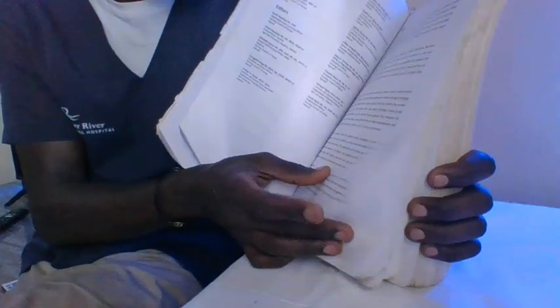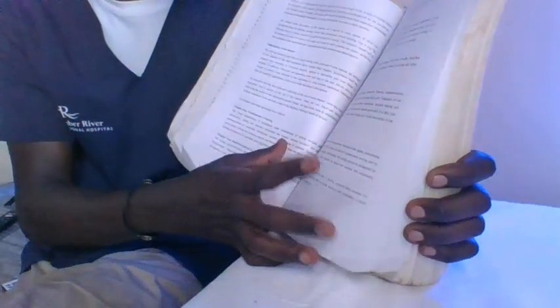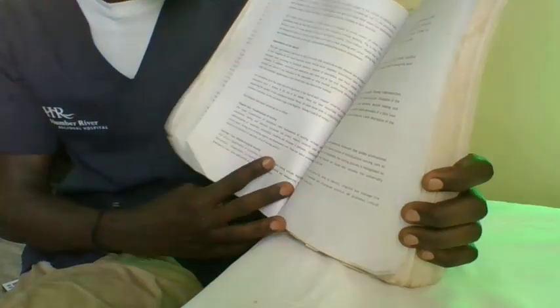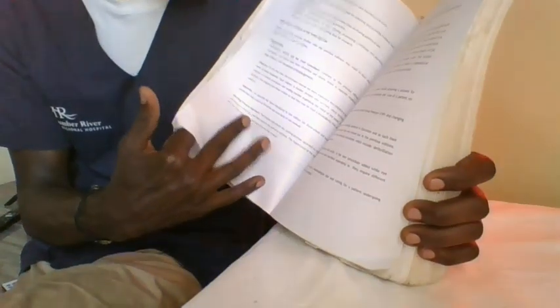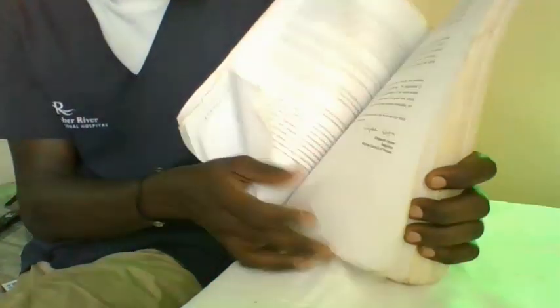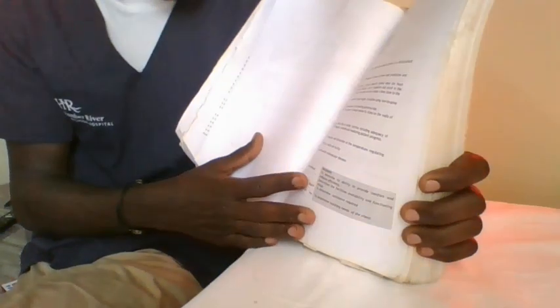You also get the preface, some little information on your procedure manual. The best part is that it even has the nursing diagnosis. In the next episode, we'll be looking at how to come up with an effective nursing diagnosis. You need to stay tuned to the channel to get that information. It contains a lot of information which you need to read, and now you get the fundamentals of nursing.